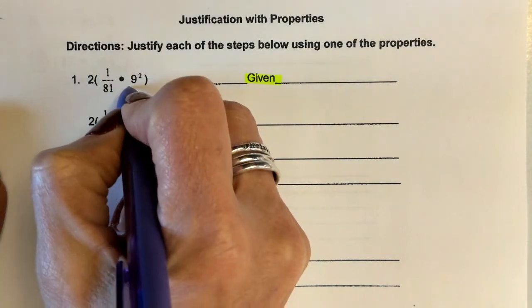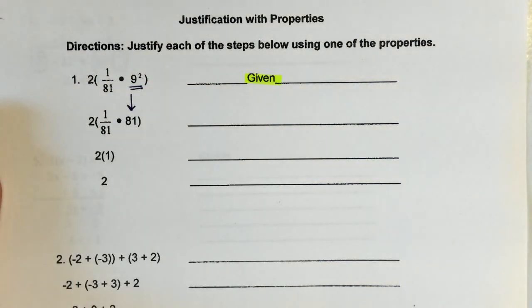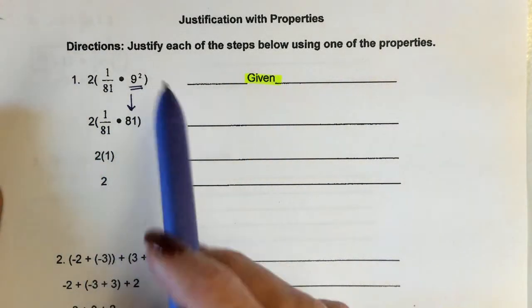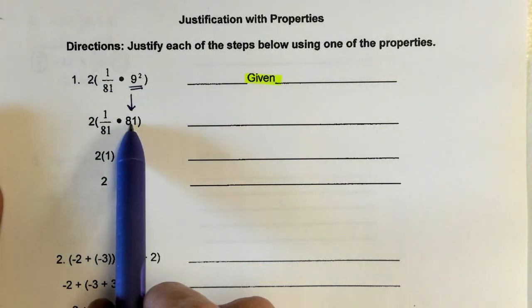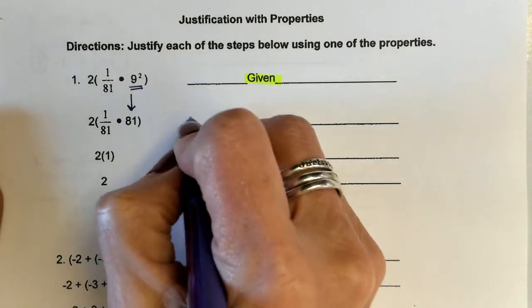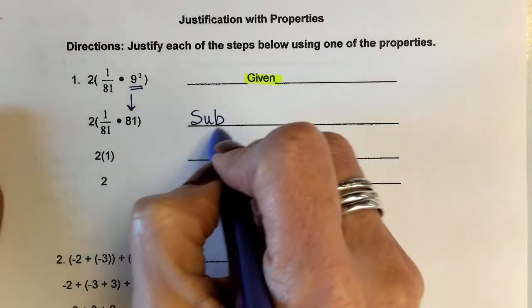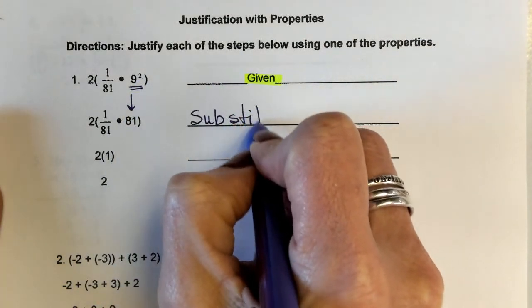So what I notice is 9 squared has become 81. Well, there's no property that says 9 squared is 81. What that is, is a math fact. And anytime that you have a math fact, you are substituting the answer for this problem. So what we would say is it's substitution, because we are substituting 81 where it used to be 9 squared. So we're going to call that substitution.